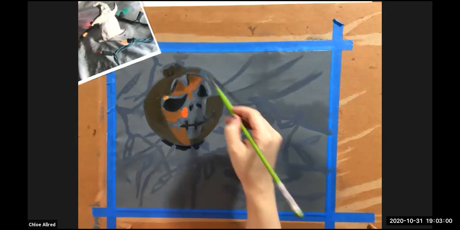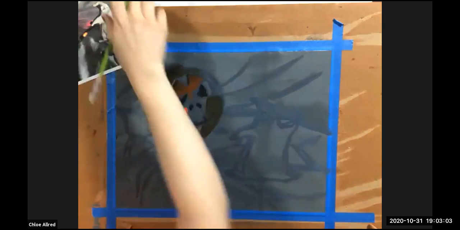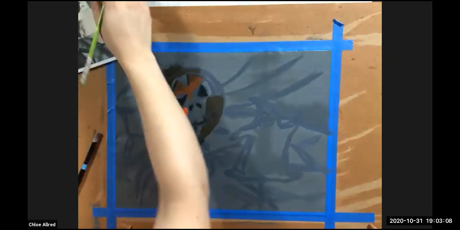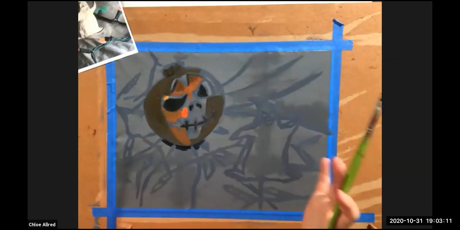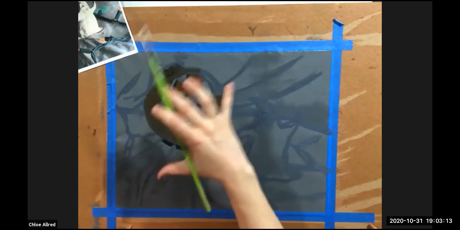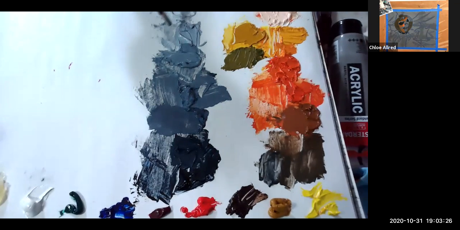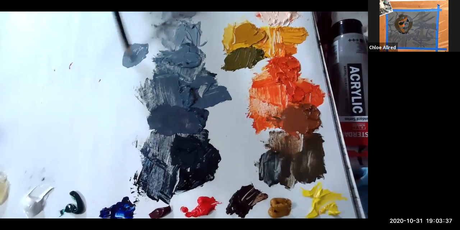Now on this side of my pumpkin, there is also a bit of light in the background here. So through here, I actually want to put in a little bit of that light right now, just to be able to compare the values that I'm placing down to something. I'm not going to map that in extensively, but I am going to grab a little bit of one of my lighter grays, maybe even something in between this light gray and this one, and just put in a little bit of the value around the pumpkin to get some context.